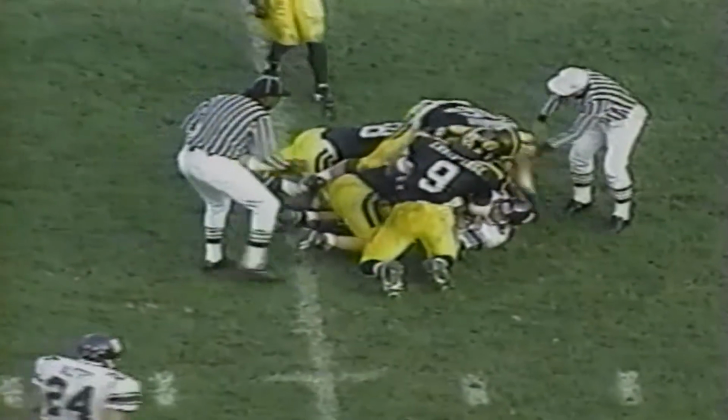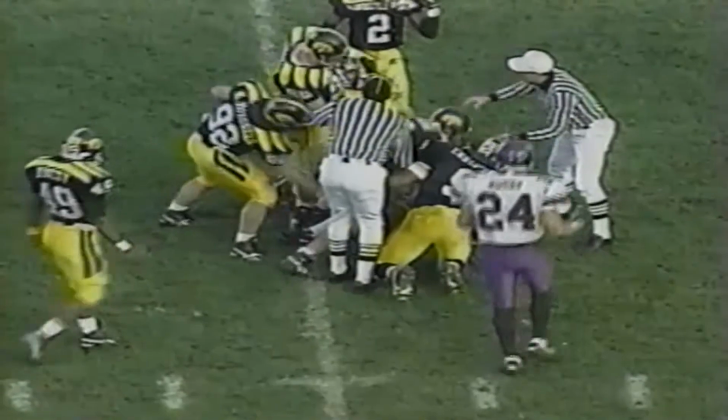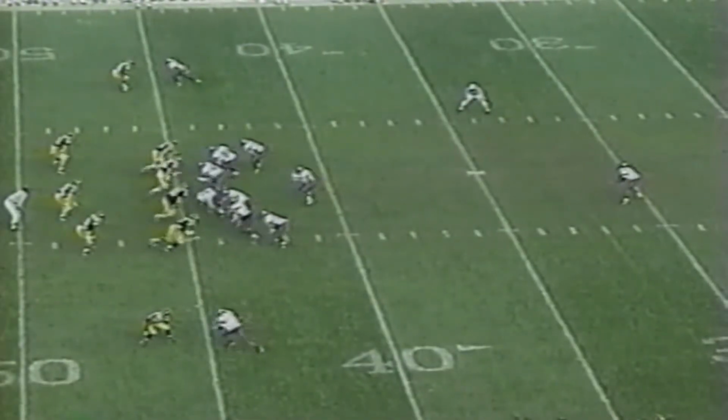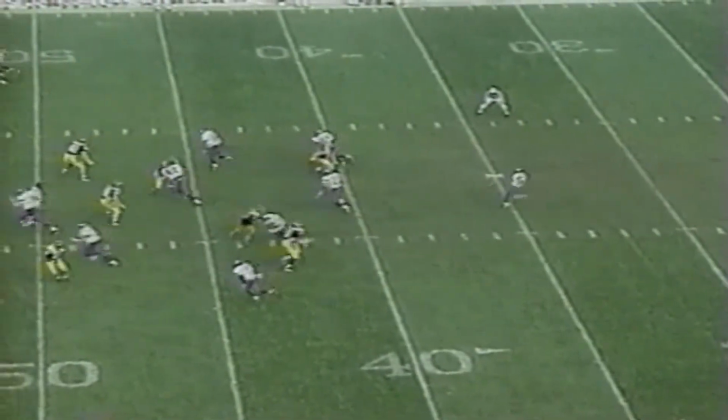All kinds of pressure. Parker Welderman leads the way on the sack. Loss of 6. So Northwestern has to punt again on 4th and 16. Burton hits it, and it carries into the end zone. Iowa takes over. 1st and 10, ball at the 20.